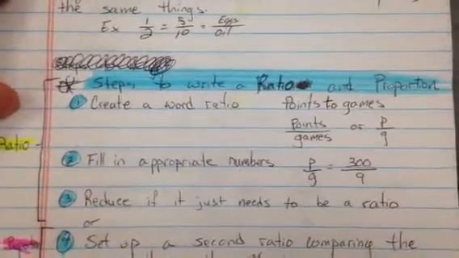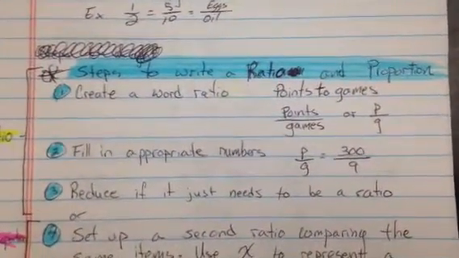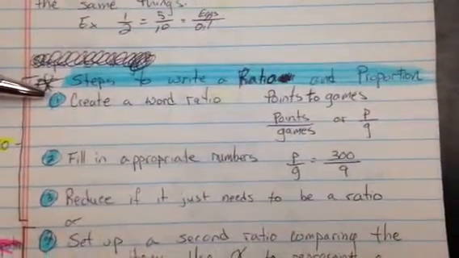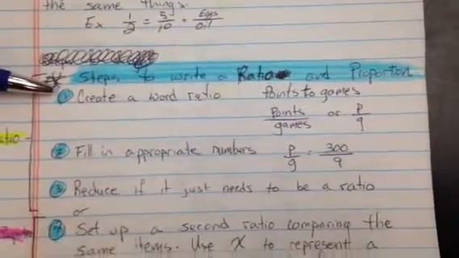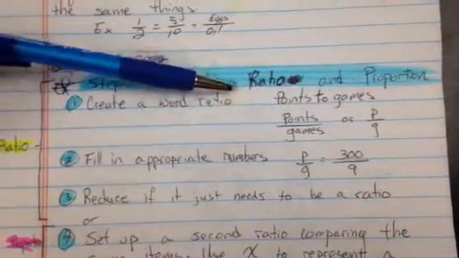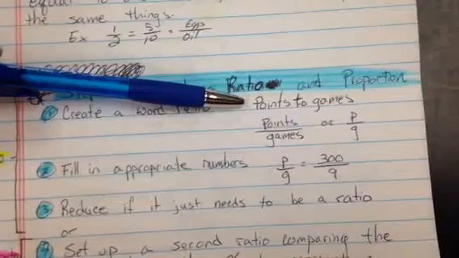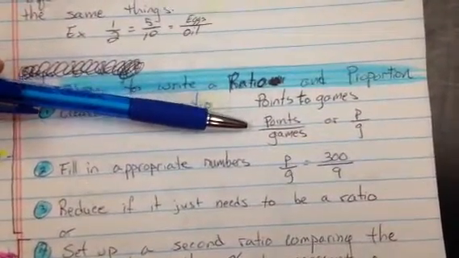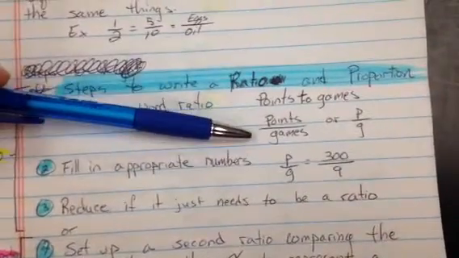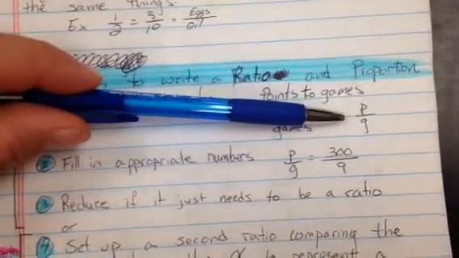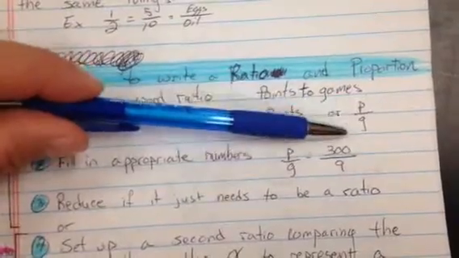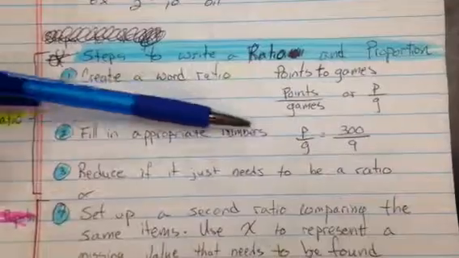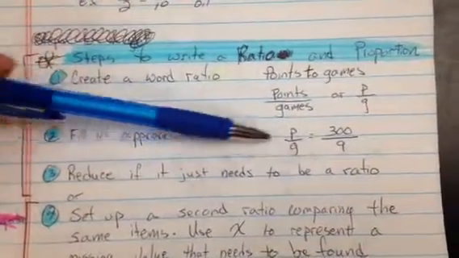So, steps to be able to write these ratios and proportions. One, we're going to create a word ratio. That's going to keep us straight on what goes on top and what goes on bottom when we're comparing. For this, I'm talking about points to games, the number of points scored in a basketball game to the number of games. Write it in a fraction format like that, or just to keep you straight, abbreviate it P to G, points to games. Fill in the appropriate numbers for points to games. I chose 300 points in 9 games.